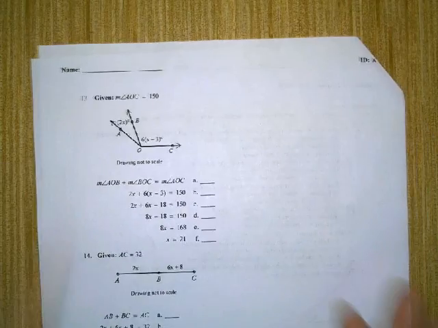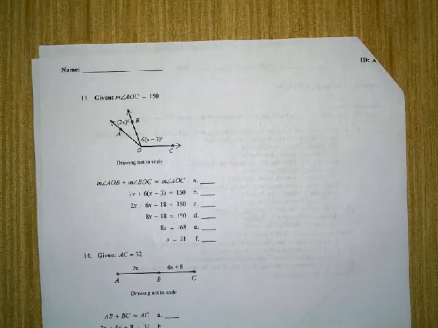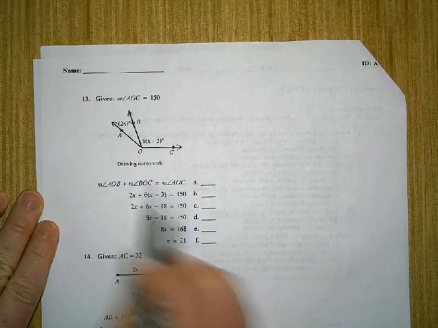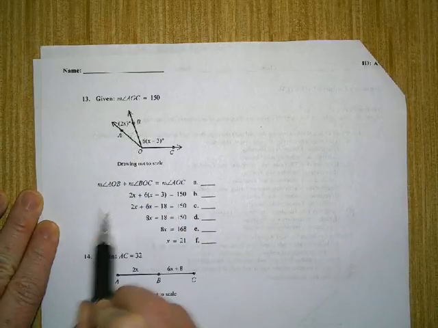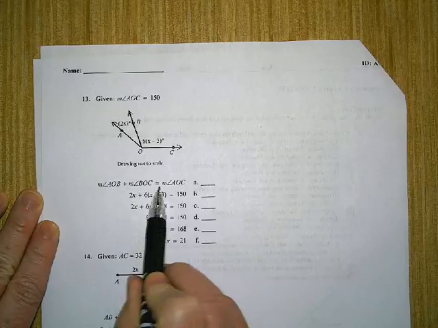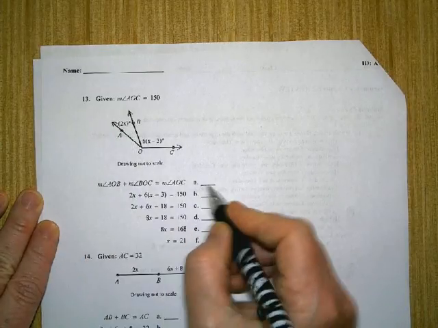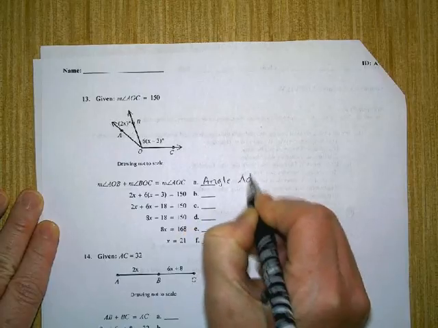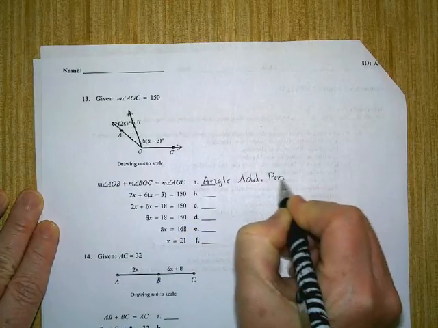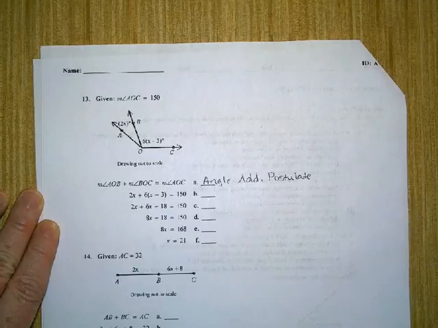Sorry. It says, given that the measure of AOC is 150, they want you to give the reasons here. The measure of AOB and the measure of BOC together would make the measure of AOC. The reason for that is called the angle addition postulate. Okay? Number 2.